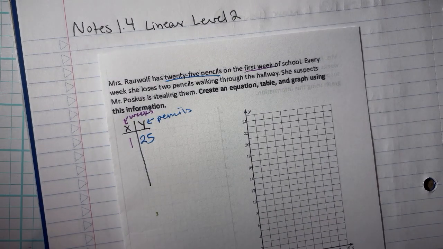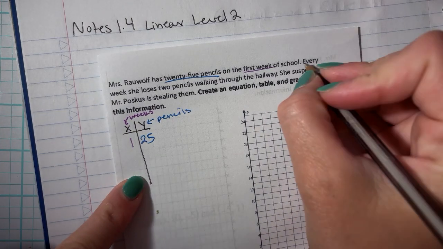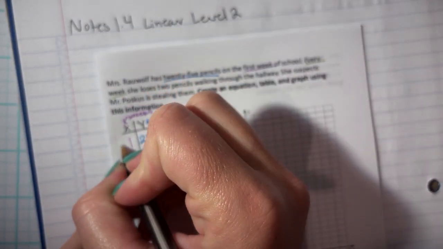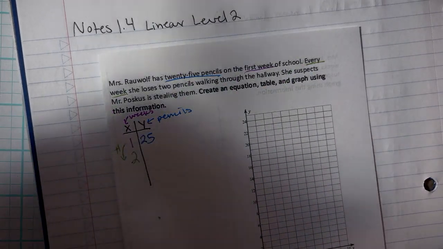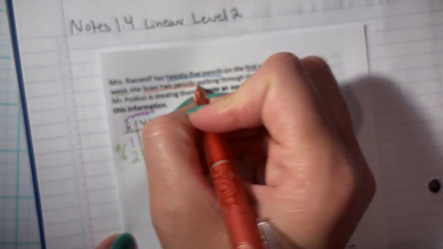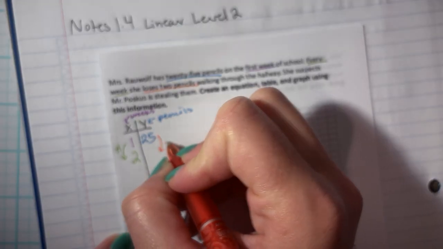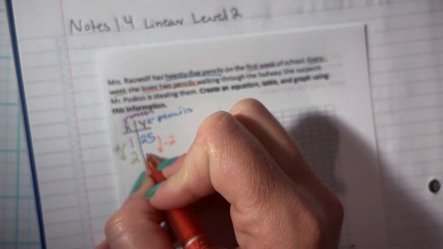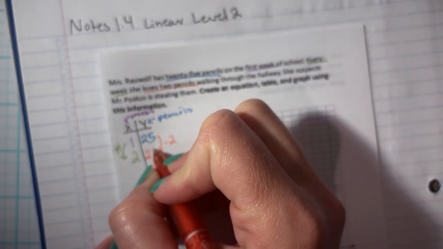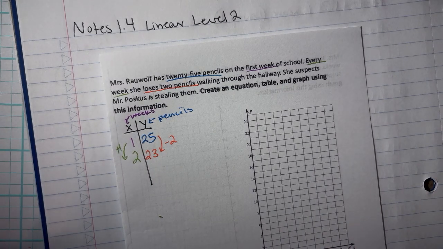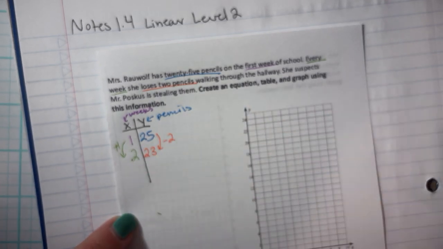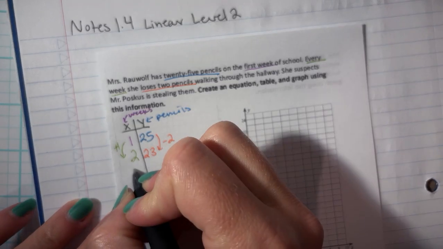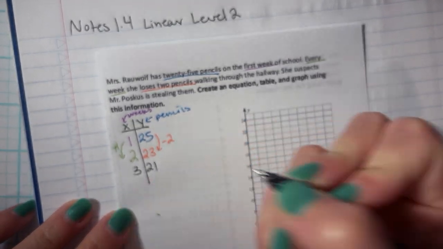And then it says every week. So that's adding by 1, which means this would be 2. She loses 2 pencils. Losing 2 pencils is a subtracting thing, which means we got 23. All right, and it's always good practice not to have just 2 rows, but to give yourself a 3rd row. Let me write this in black. And that would be 3 and 21.